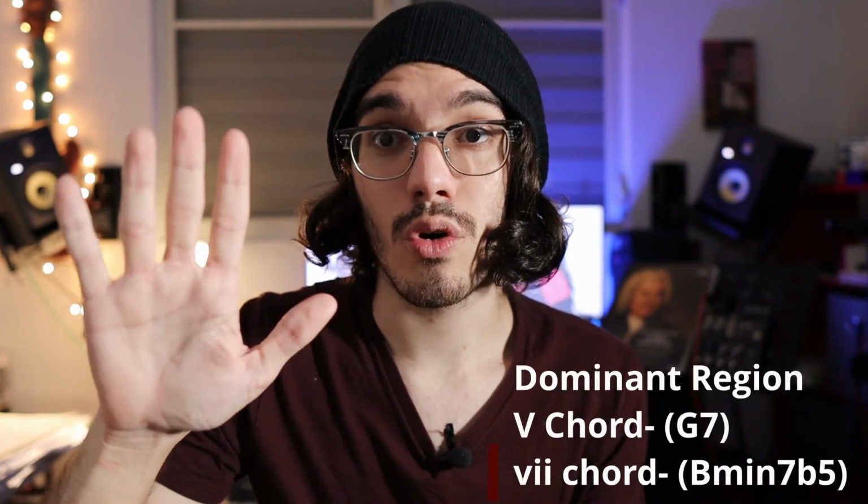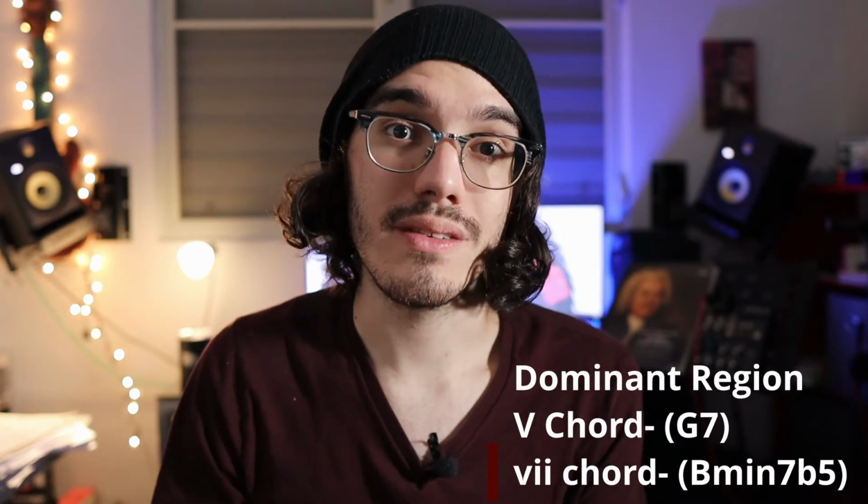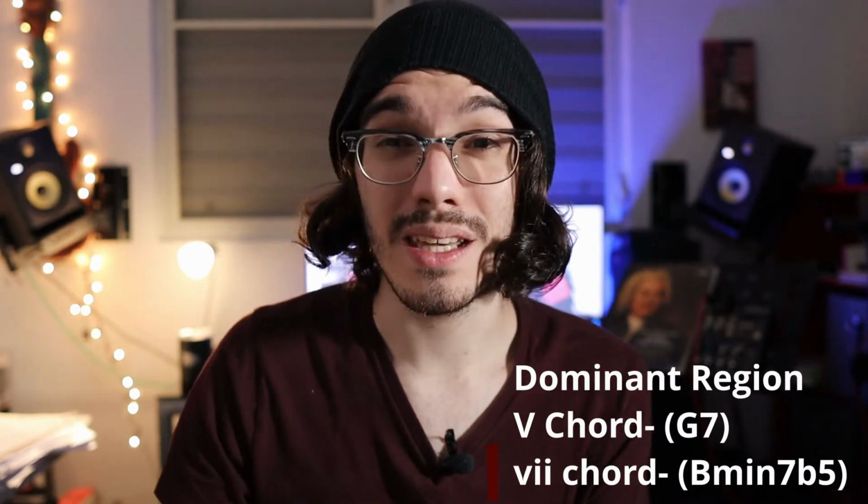And then we have the dominant group, which would be the 5 chord, the G, and we also have the 7th chord, which would be the B minor 7 flat 5 if we start adding on top, or the B diminished triad. And yeah, that's basically where we start off. And then after that, we start to get into the more interesting part, which is starting to harmonize all of that.